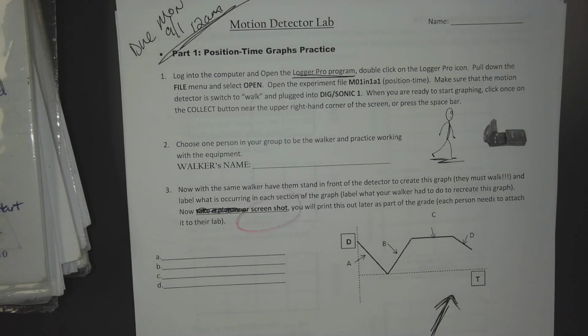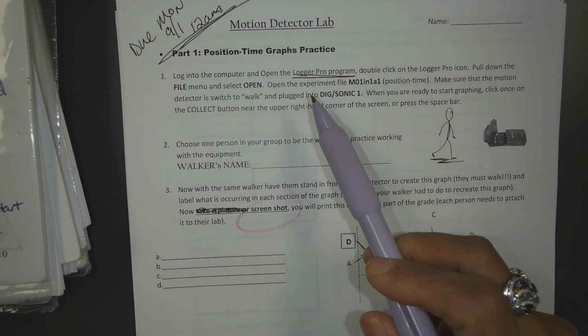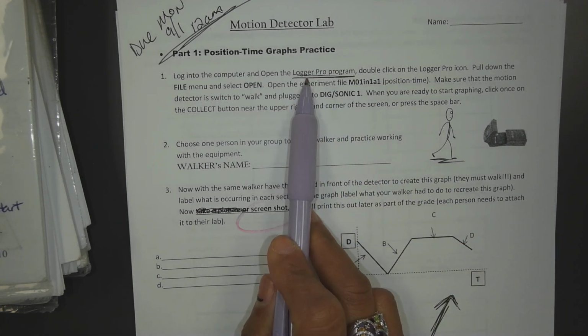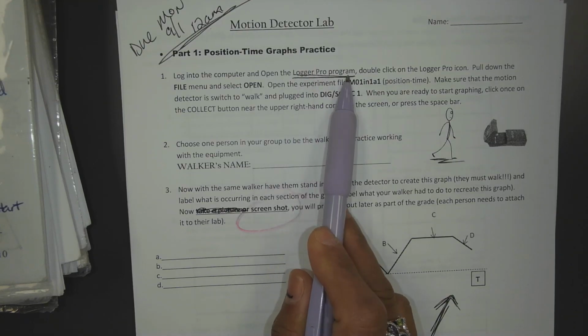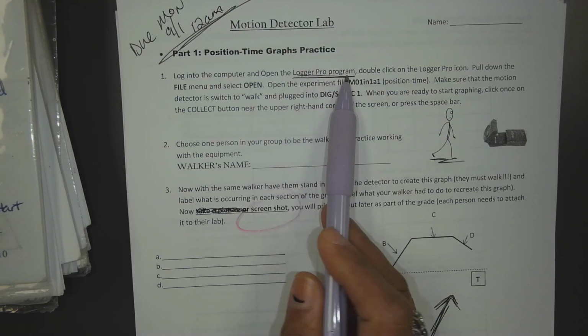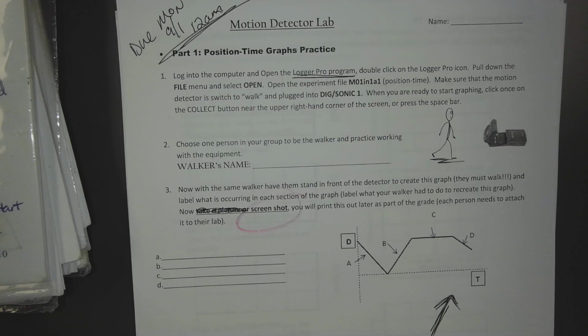We logged into the computer, and you logged in as physics, and your password was Einstein. Before you leave, make sure you log off. Then you went, just like how it says right here, go to the screen on desktop on your computer and open the Logger Pro program. It's going to be a little like a manila folder.